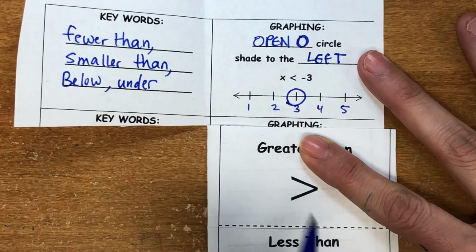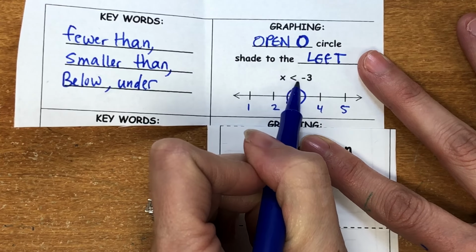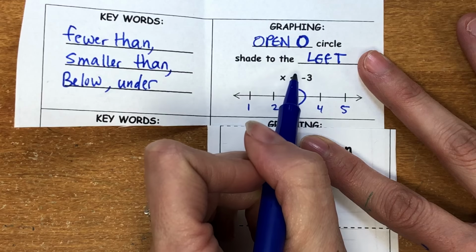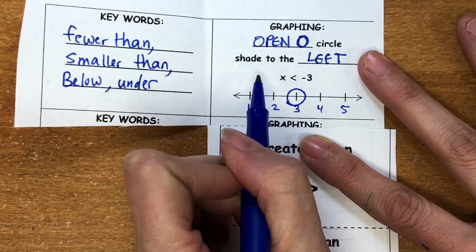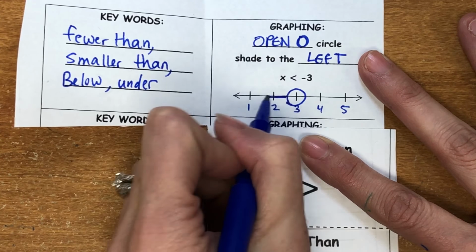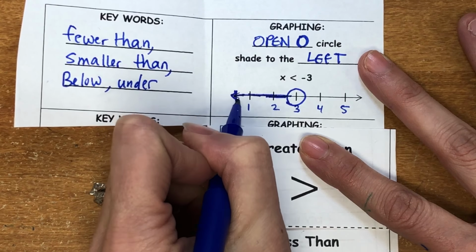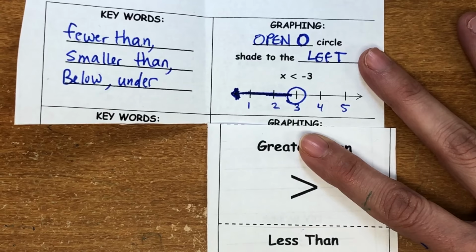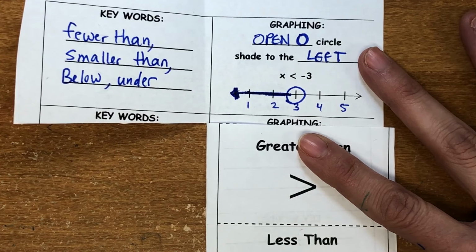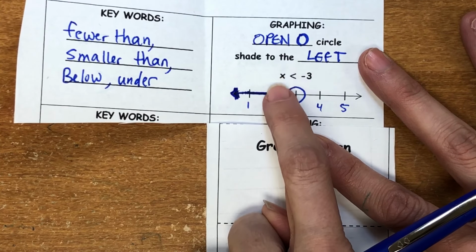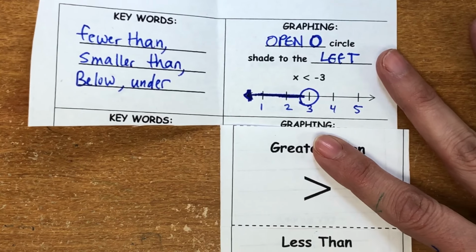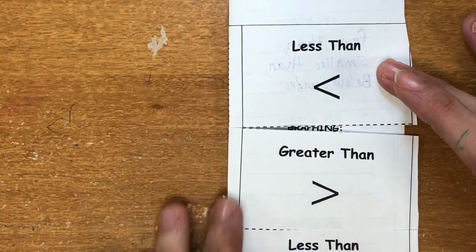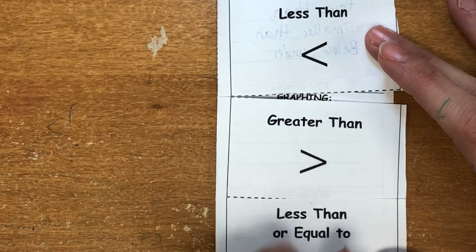The one trick is to look at my inequality symbol, and whichever way it's pointing, like an arrow, I'm going to shade in that direction. So I'm going to shade it to the left. When I'm writing inequalities, I'm always going to start with the variable first, okay? So that's less than.